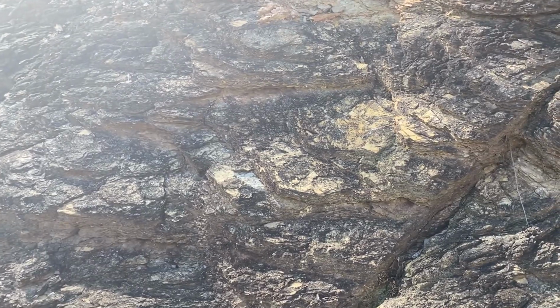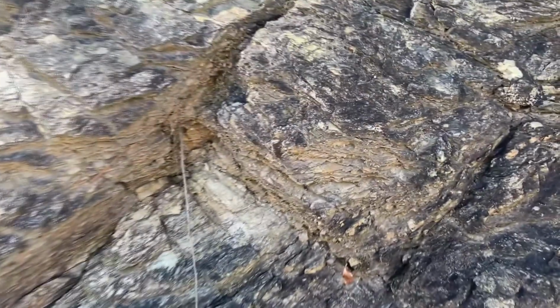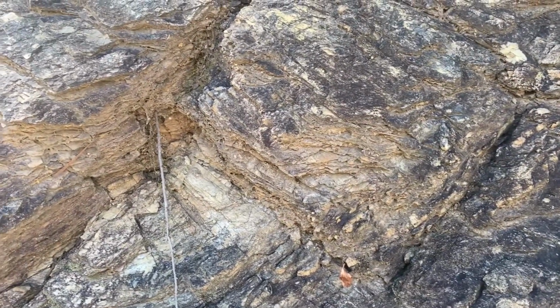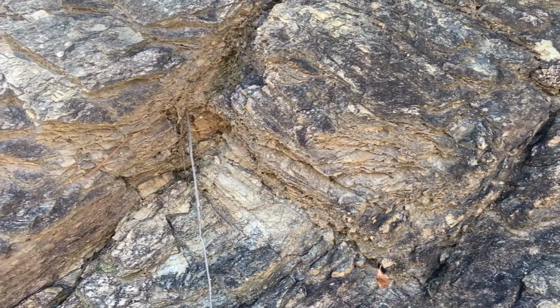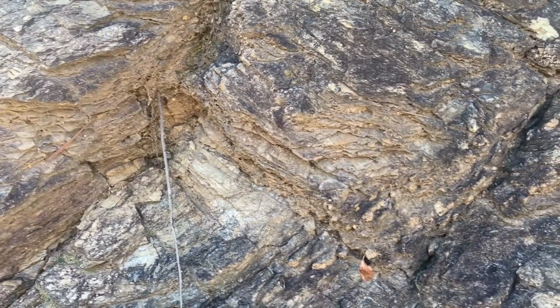And the flaky crystals lie all in the same plane, which gives the phyllite its characteristic layered appearance.